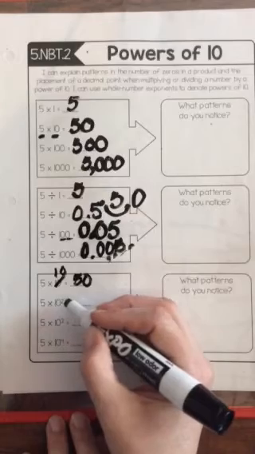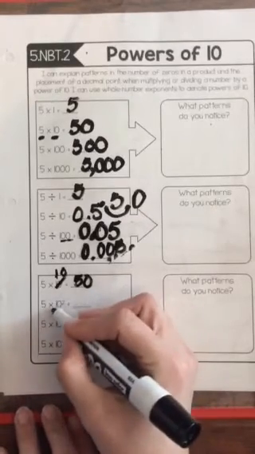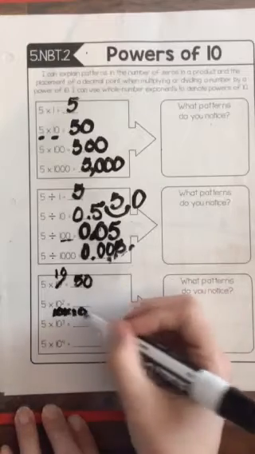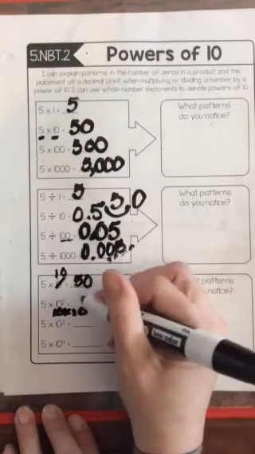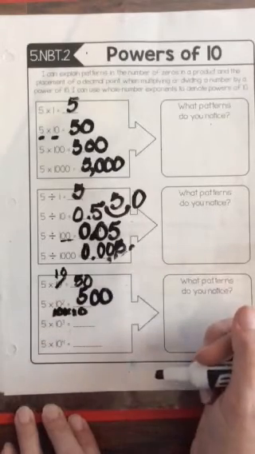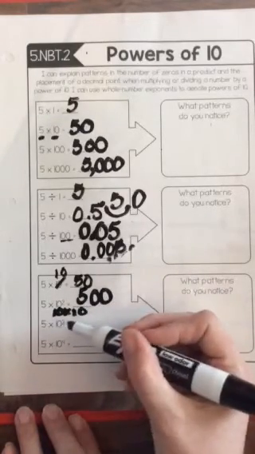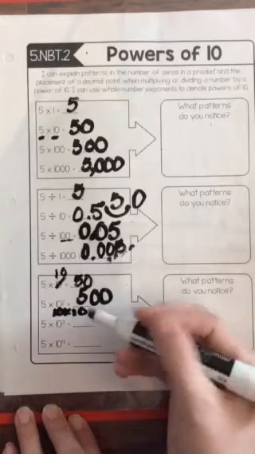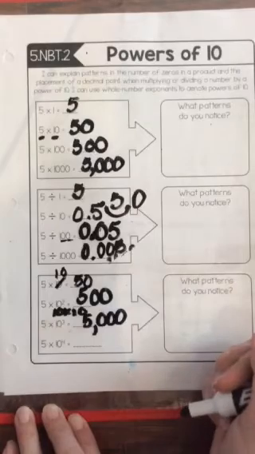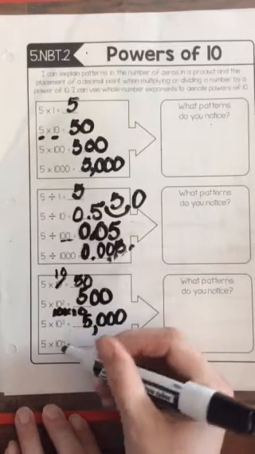If we were to take 5 times 10 to the second power, this is really 10 times 10. 10 times 10 is 100. So 5 times 100 is 500. 10 to the third power is 1,000. So 5 times 10 to the third power would be 5,000.